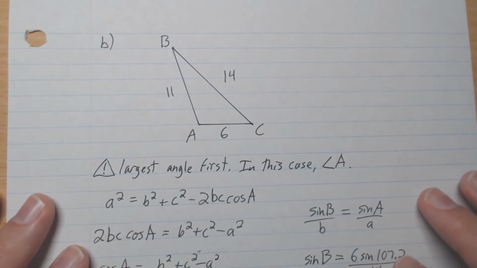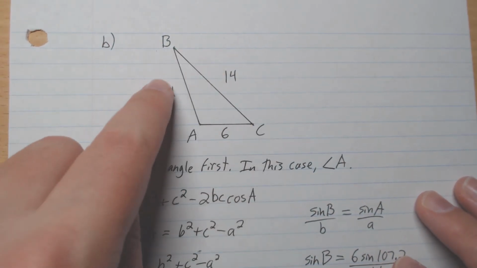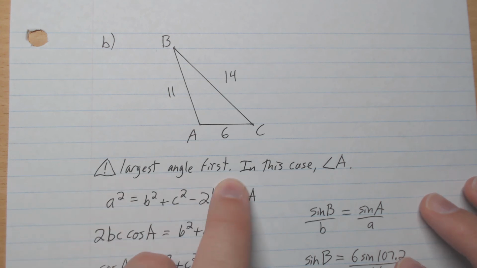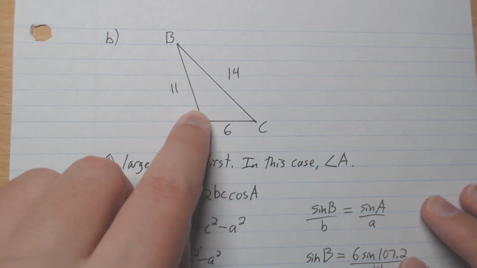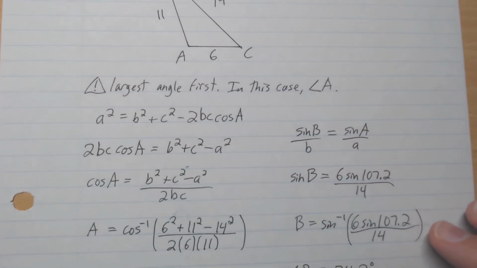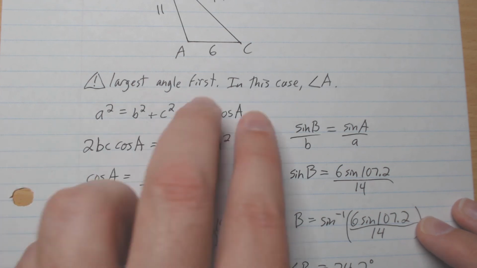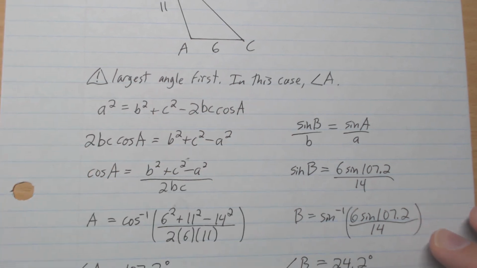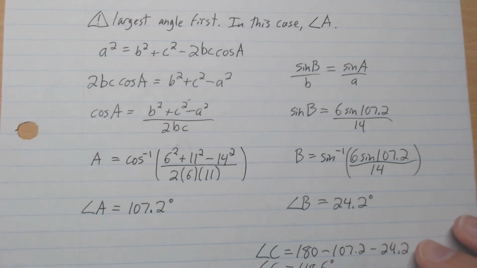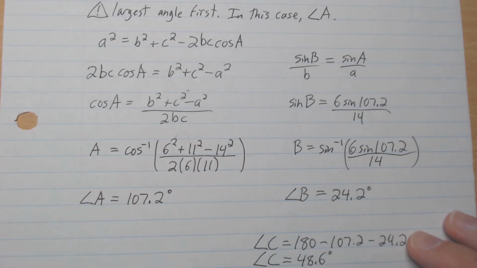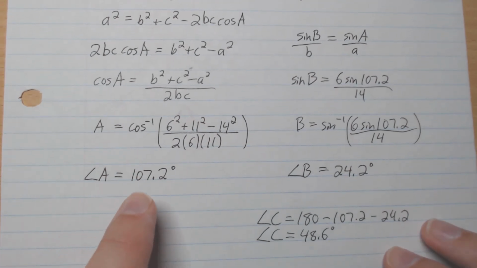Okay, B. Here's our triangle. Remember, side, side, side, therefore largest angle first. In this case, it's angle A. So we have our cosine law here. We're going to rewrite this here, minus A squared both sides, divide by 2BC on both sides, plug in what we know, cos inverse like that, and our angle A is 107.2.